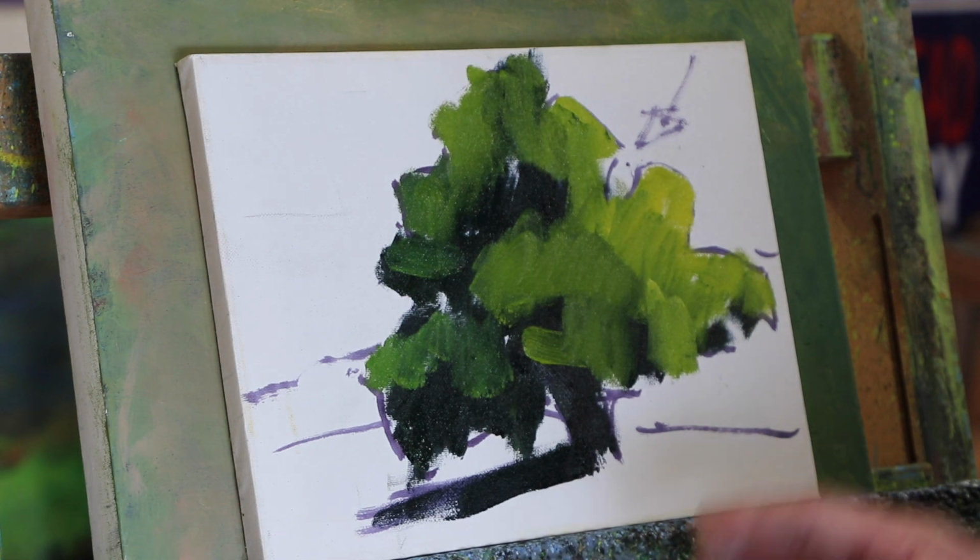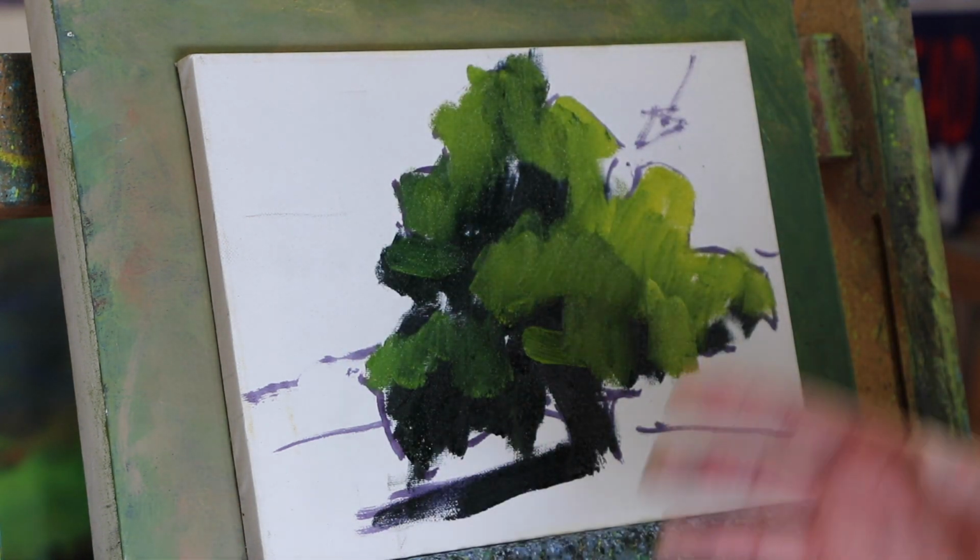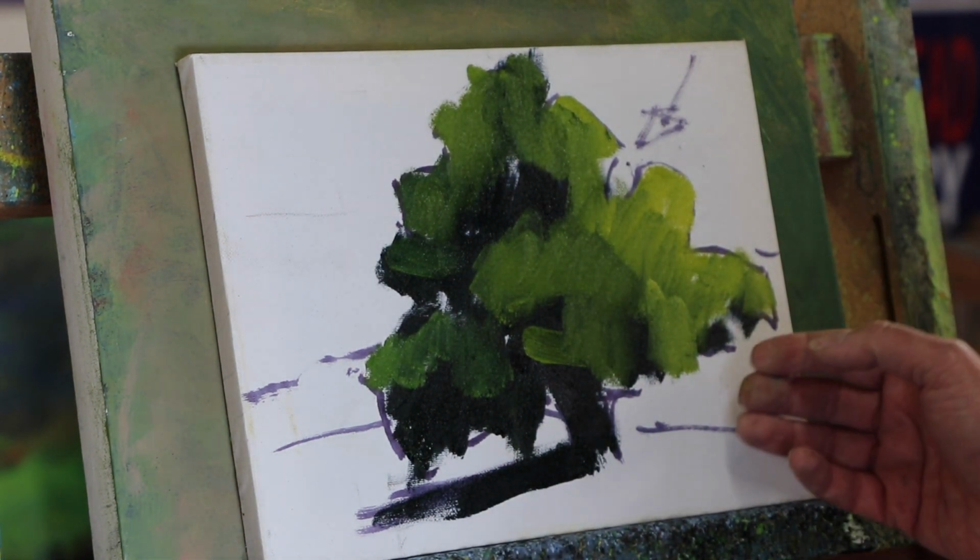So that's got the basic shape kind of knocked in there.